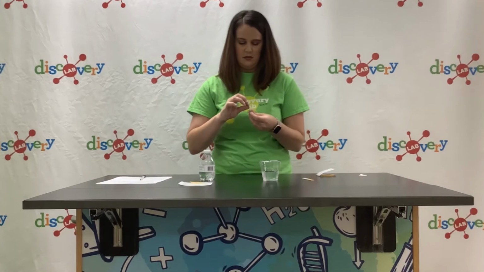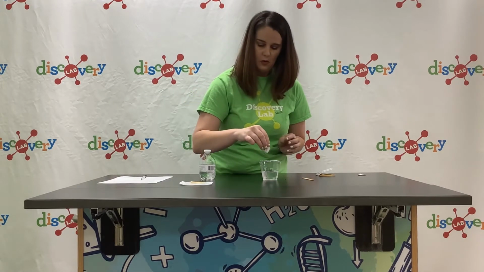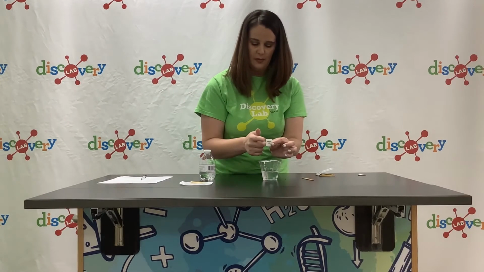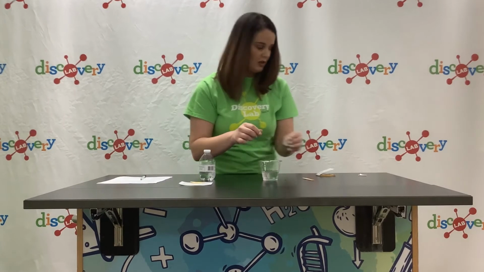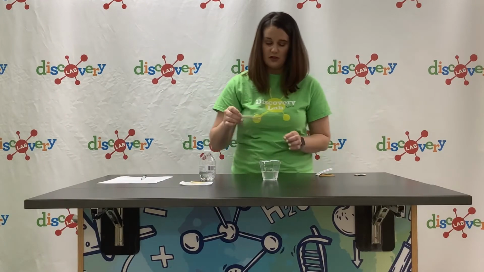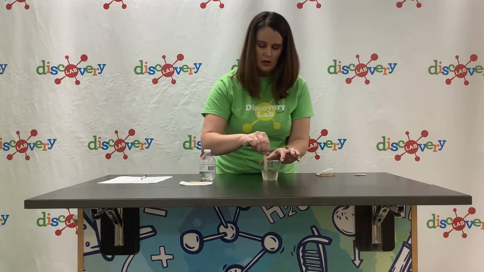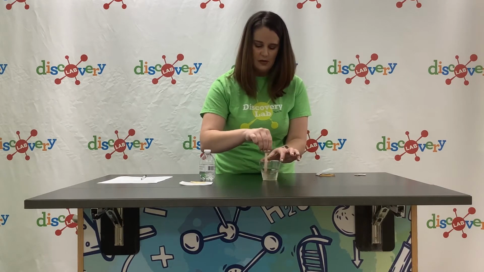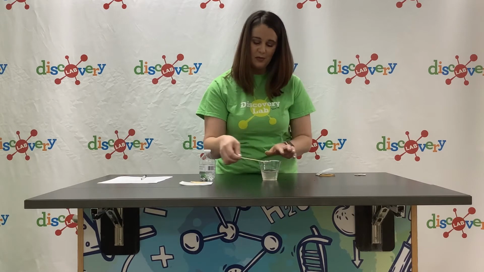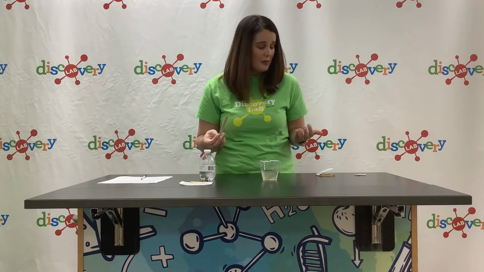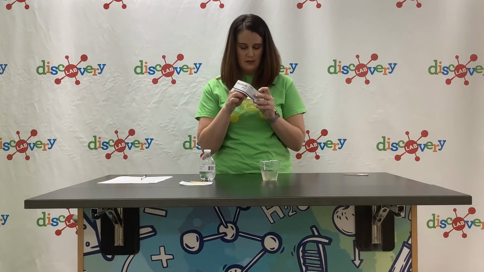Now we're going to add our pepper. And we can think, what is going to happen when we add our pepper? Will it change anything? Will it change the color or the smell? So we are just going to stir that water up. Also, would you want to drink water that had salt and pepper in it? Some people may like it, but some people maybe don't.